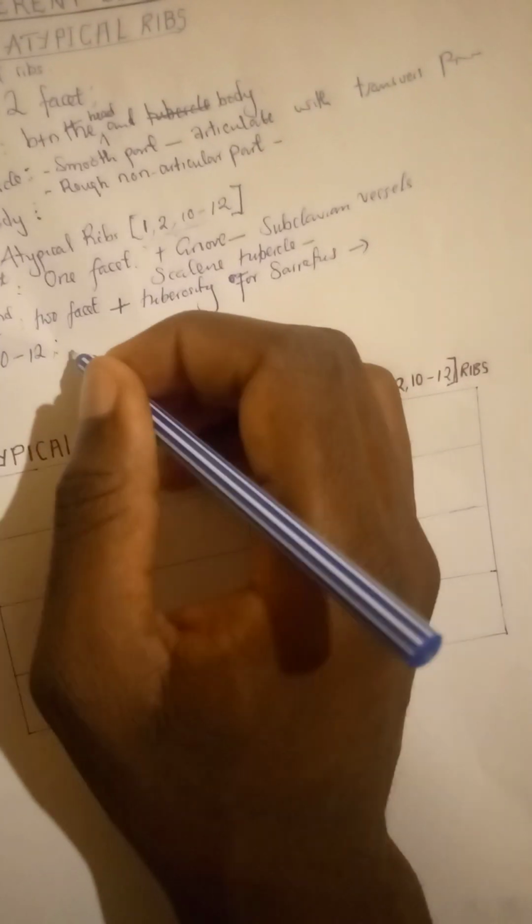For ribs 10 to 12, these have one facet. They all have one facet.